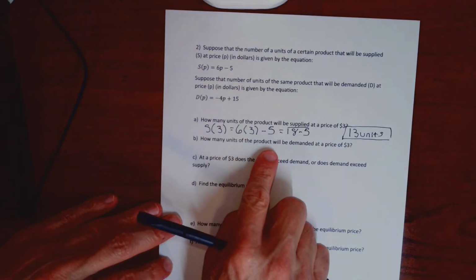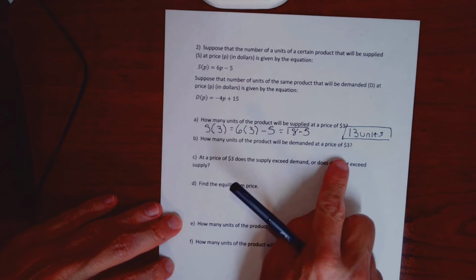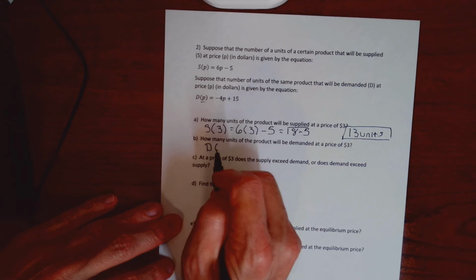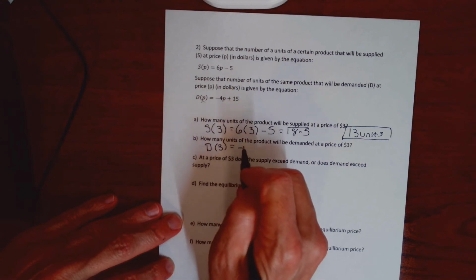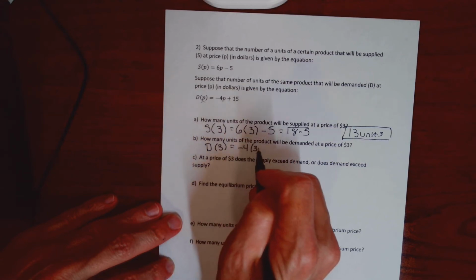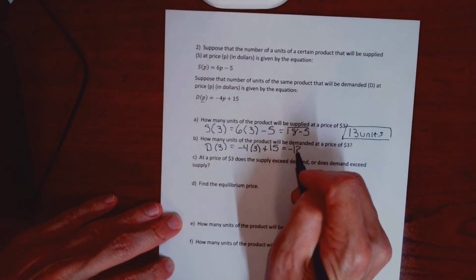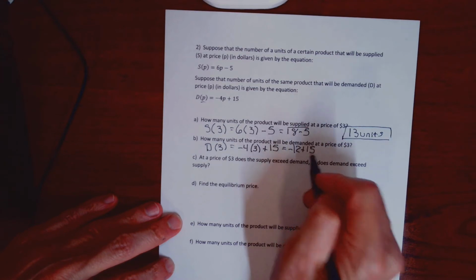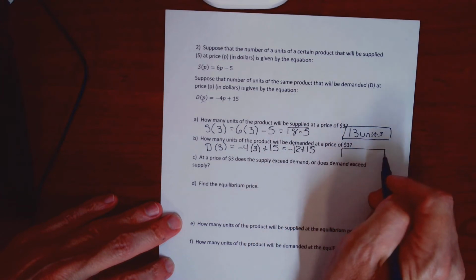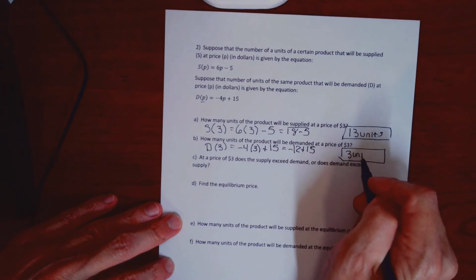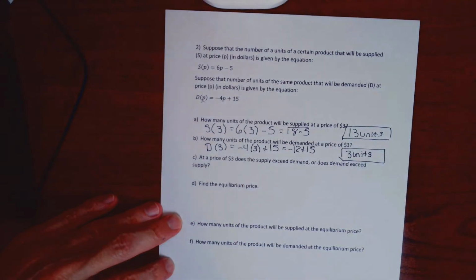How many units will be demanded at a price of $3? Same computation, but using the demand equation. The demand, when the price is $3, is negative 4 times 3 plus 15. That's going to be negative 12 plus 15. And that's just going to be 3. So suppliers are more excited than the purchasers. At a price of $3, they'd make 13 units available for selling, but the buyers would only want 3 units.